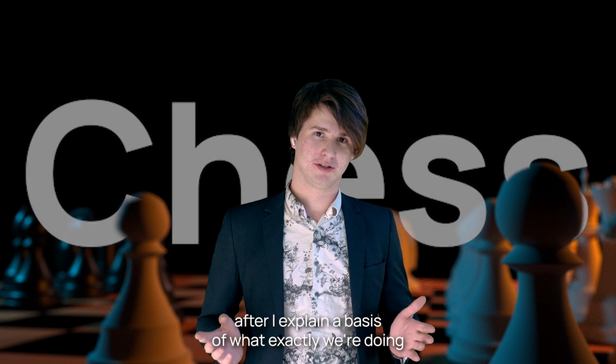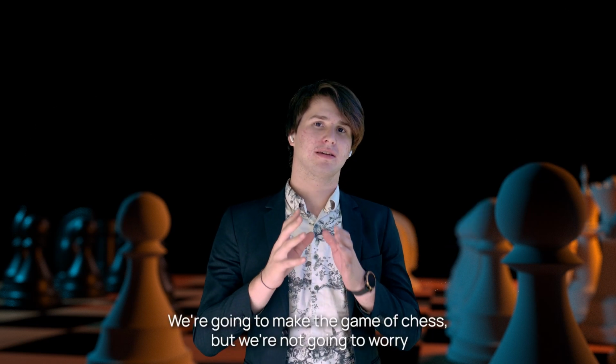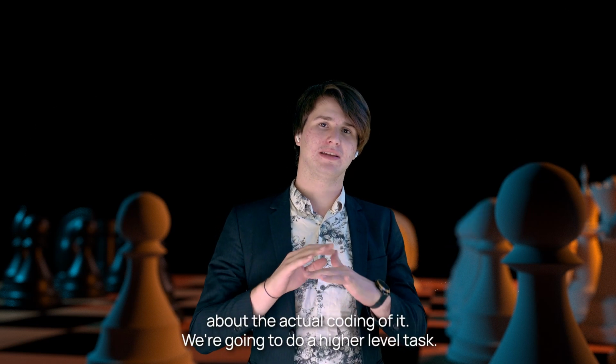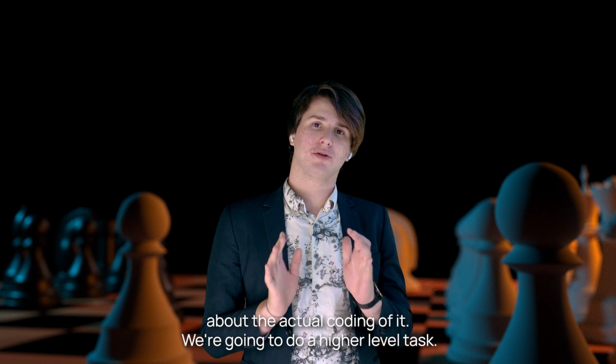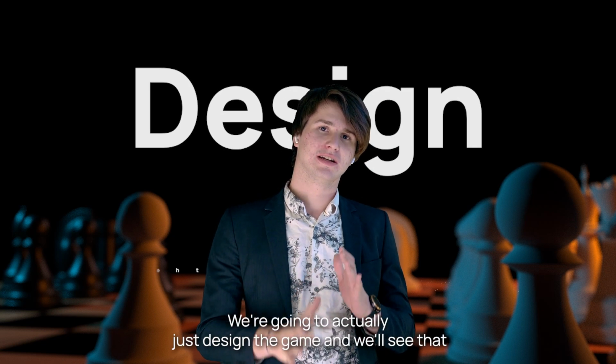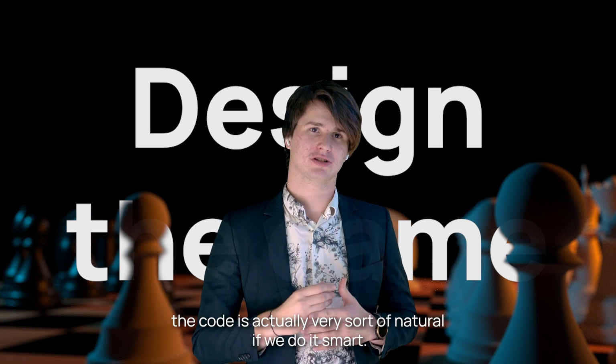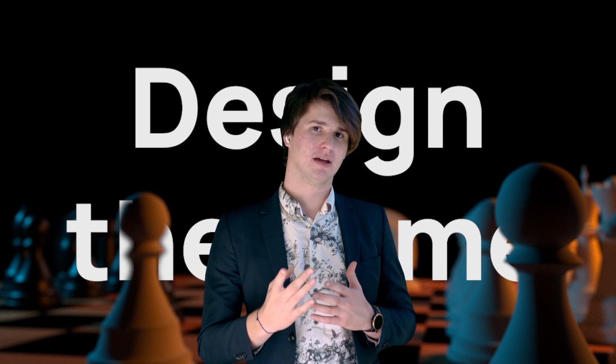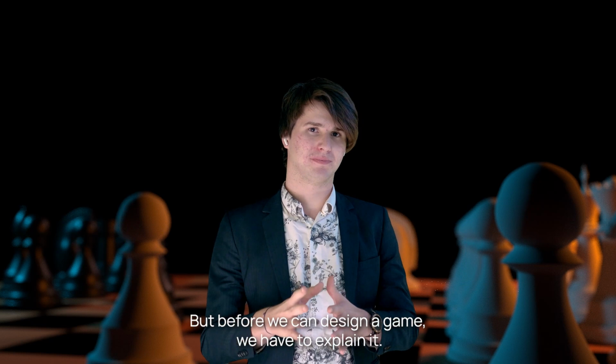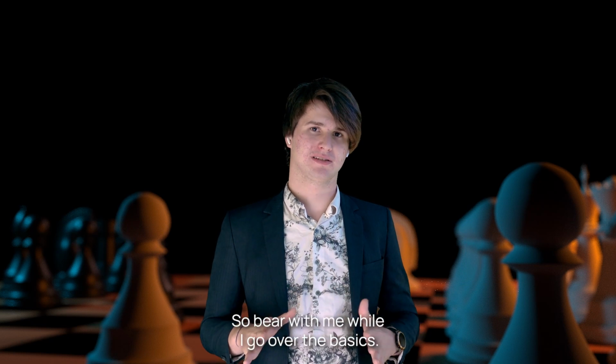Basis of what exactly we're doing. We're going to make the game chess, but we're not going to worry about the actual coding of it. We're going to do a higher level task. We're going to actually just design the game. And we'll see that the code is actually very short and natural if we do it smartly. But before we can design a game, we have to explain it. So bear with me while I go over the basics.